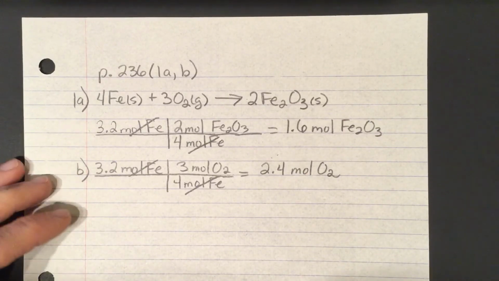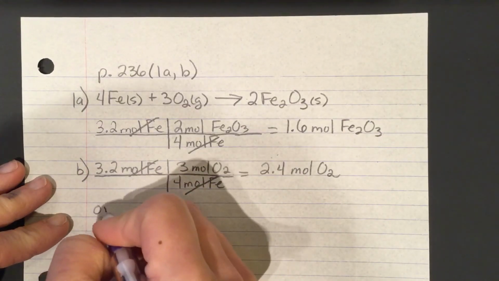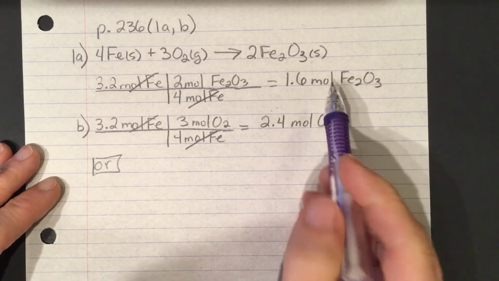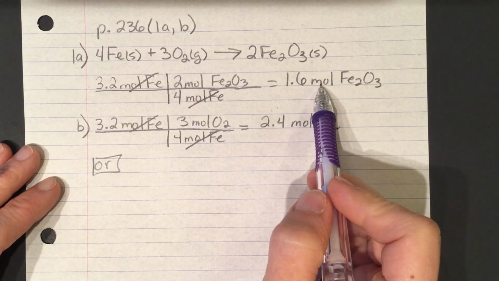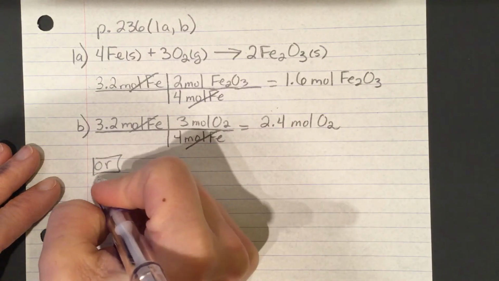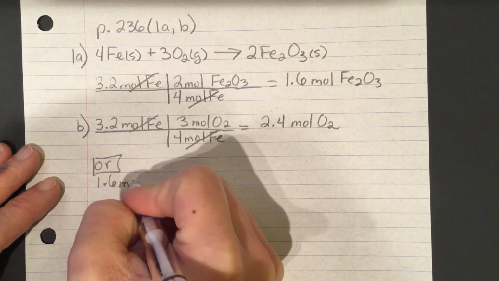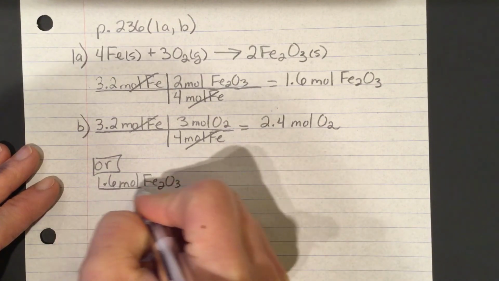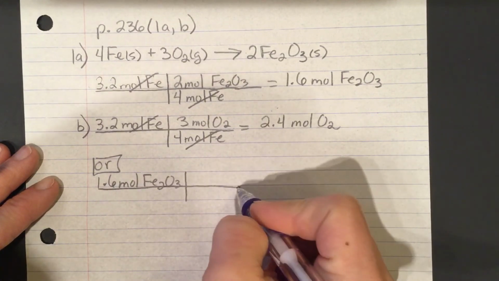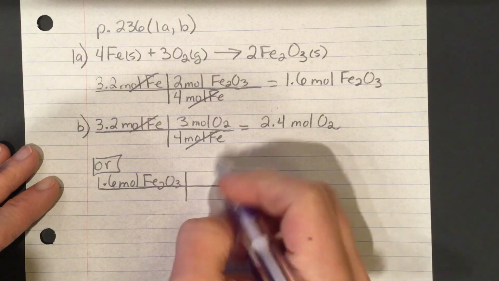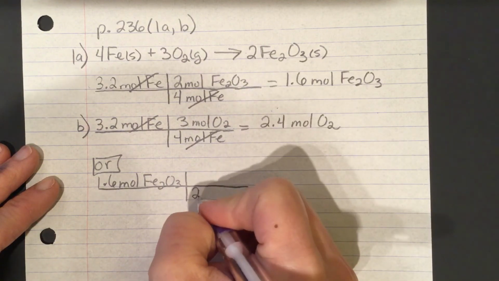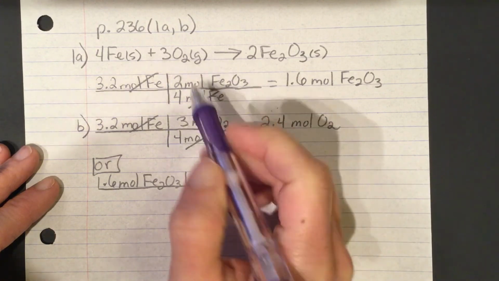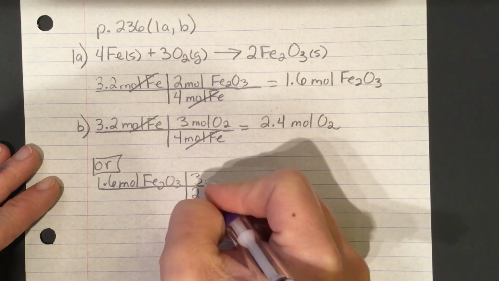Now, you could have done this a different way. The other way to do this problem would be to start with your answer from part A and say that 1.6 moles of iron oxide. Now, I know that in order to produce 2 moles of iron oxide, 3 moles of oxygen must be consumed.